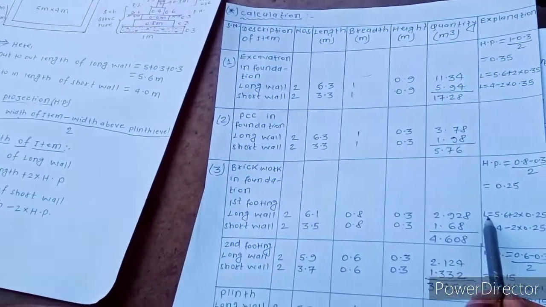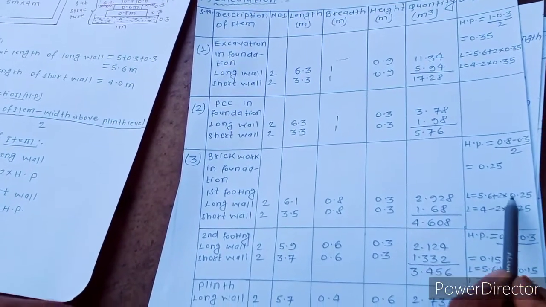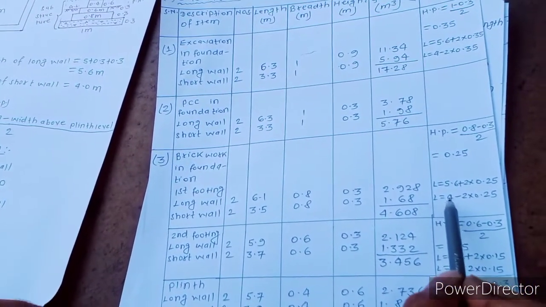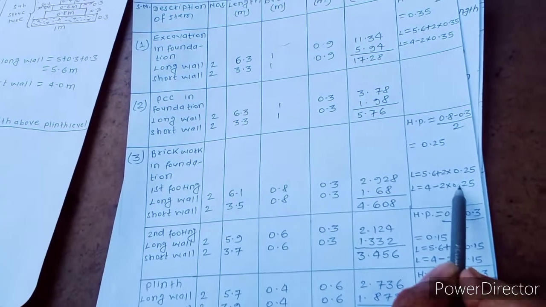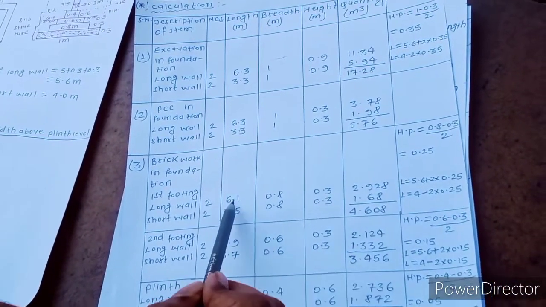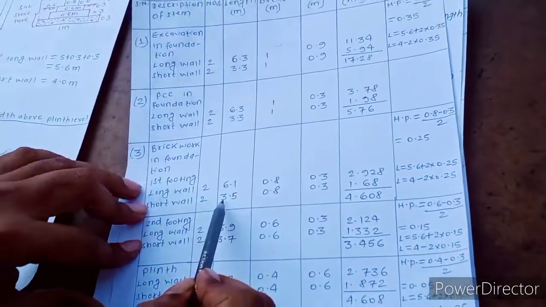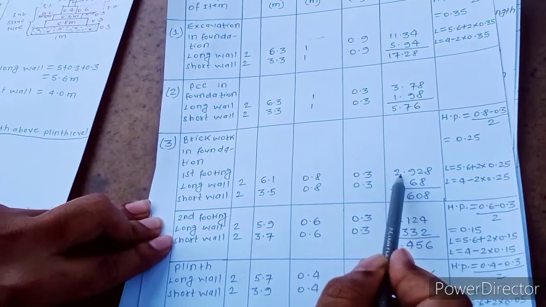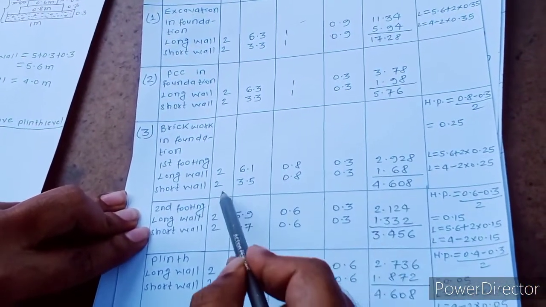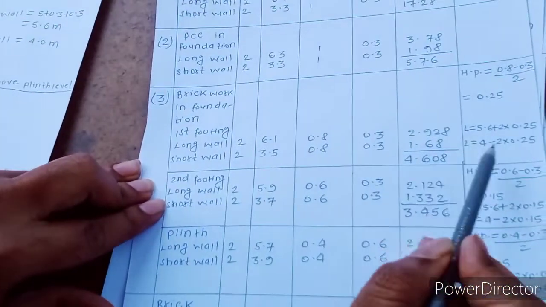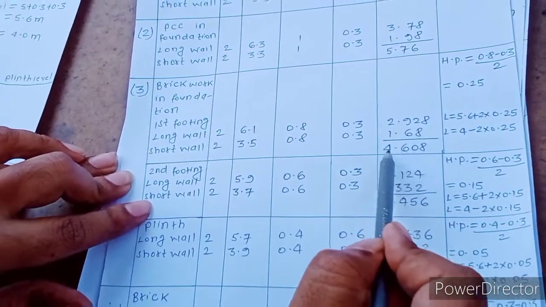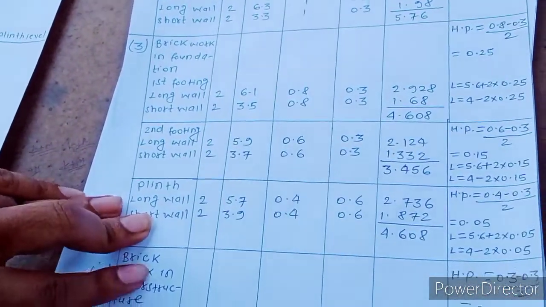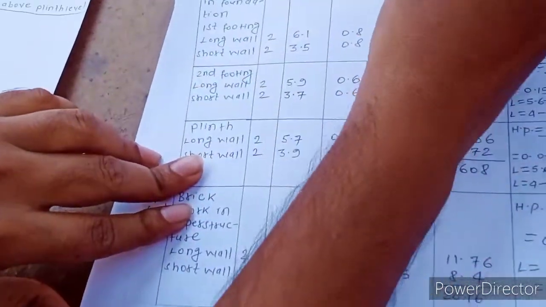Here the total length of long wall is equal to 5.6 plus 2 into this half projection 0.25, and the length for short wall is equal to into-in length 4 minus 2 into half projection 0.25. So the long wall length becomes 6.1 meter and short wall length becomes 3.5 meter. After multiplying all these, we get 2.928, and for short wall we get 1.68. Altogether after adding these two quantities we get 4.608 cubic meter of first footing.